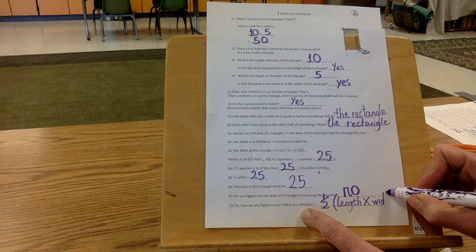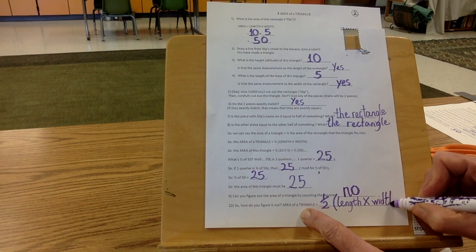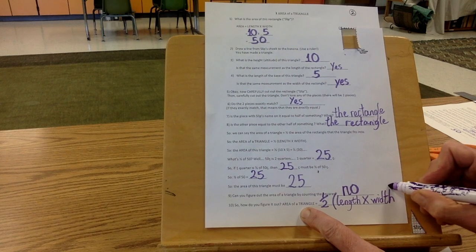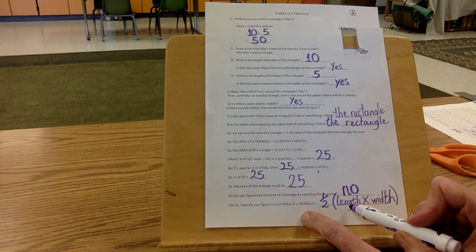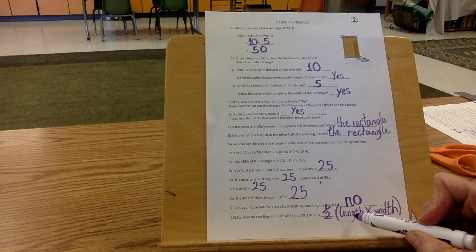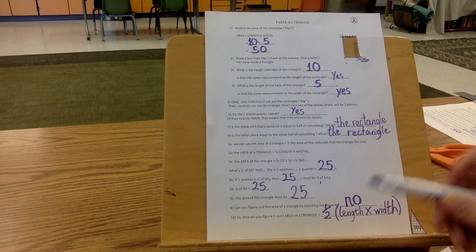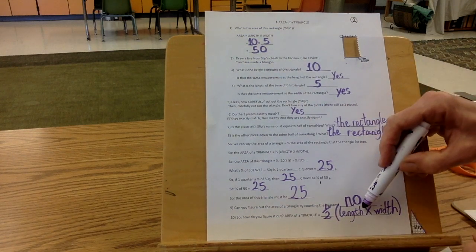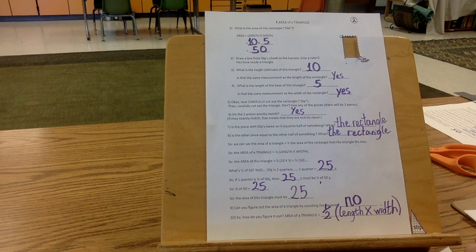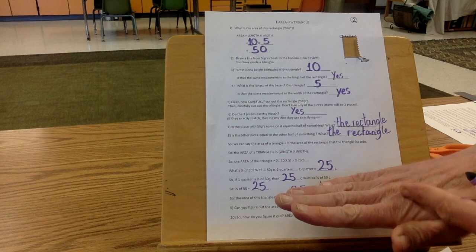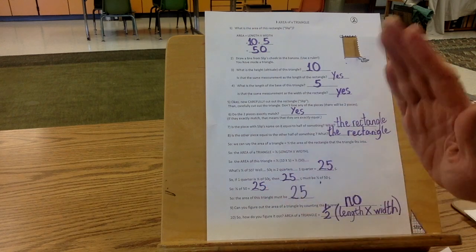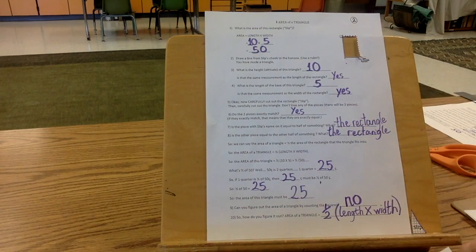The only thing I want to remind you about is when you're figuring out the length of a triangle, the height of a triangle, which will be the length of the rectangle, don't forget that's going to be the distance from the base of the triangle straight up to the top. It's not going to be the sides.